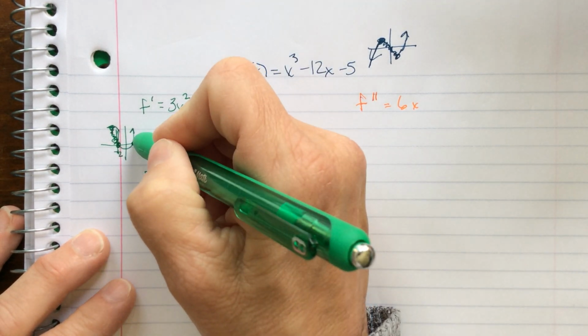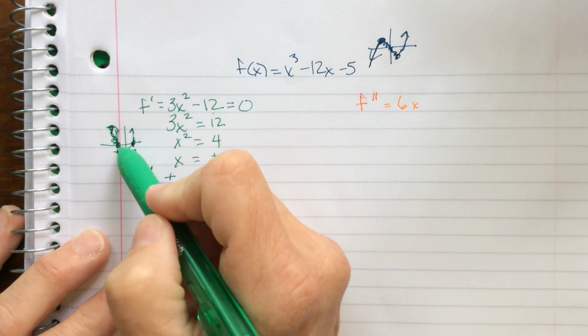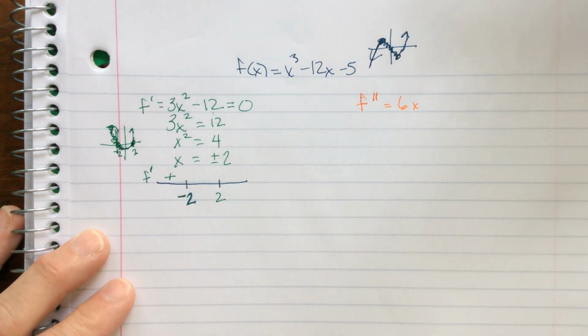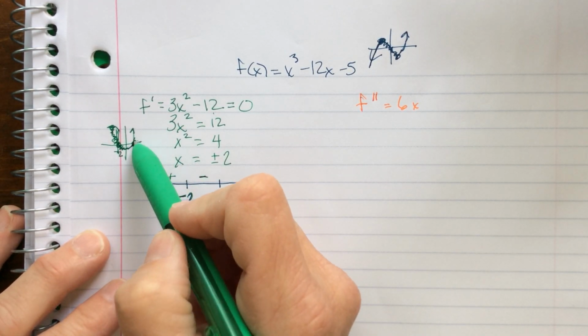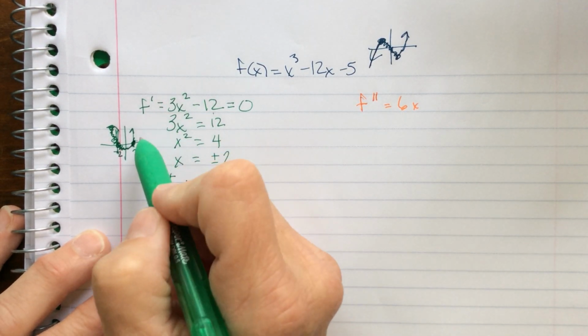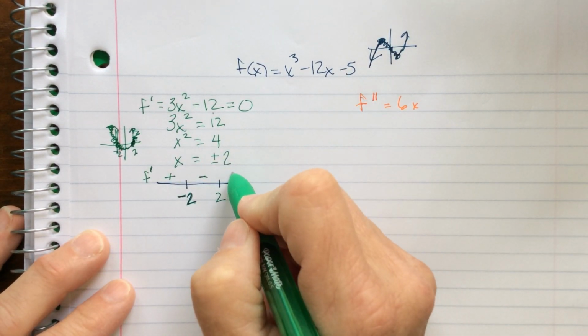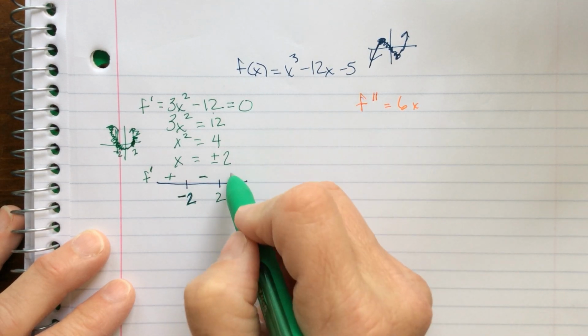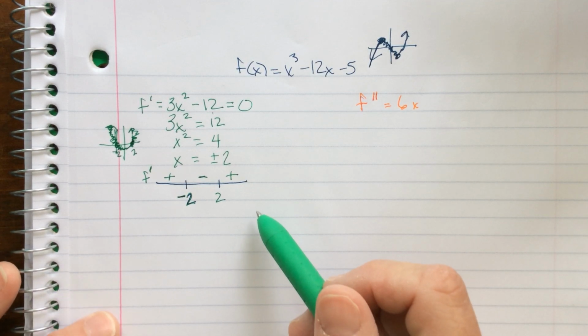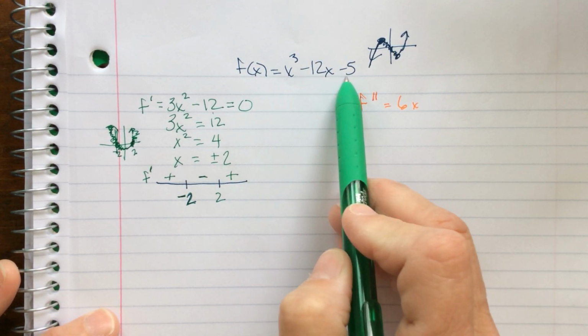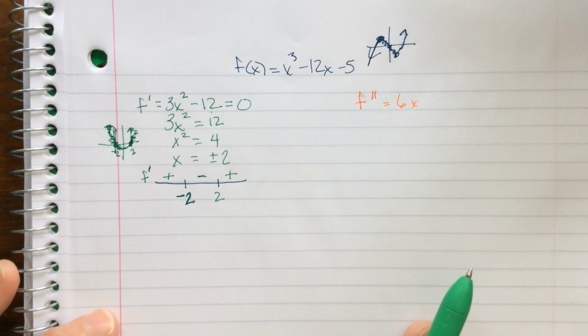From -2 to +2, notice that the derivative is below the x-axis, which means the y values of the derivative are negative. And then at 2, the graph of the derivative goes back to being positive, which means the y values of the derivative are positive. Now, by identifying that, I can determine quite a bit of information about the original function.